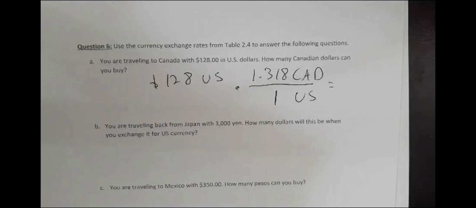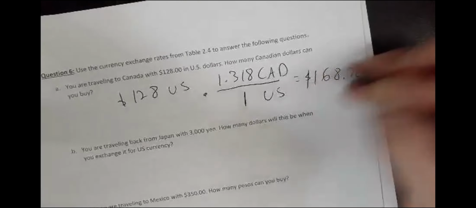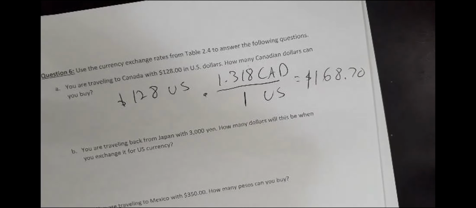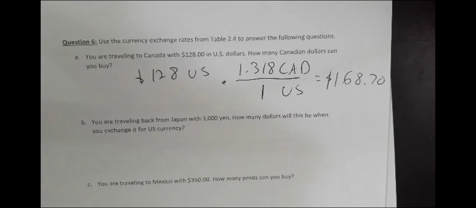I've got to redo these because this table's changed since I last taught this. So 168.70, I think, is where I'm at. Does that make a little bit of sense? I start with 128 in US dollars. It's going to cost 168.70. If you were an avid enough reader and you looked at the back of your books and looked at those prices when you were a kid, hopefully that makes a little sense.